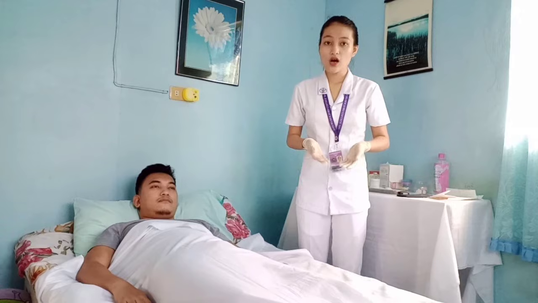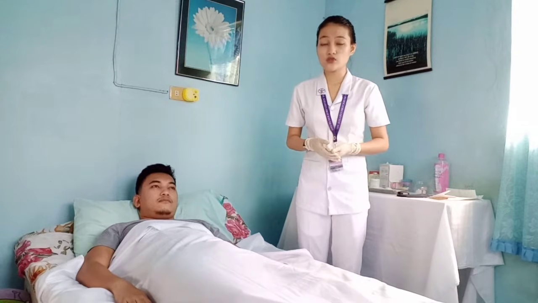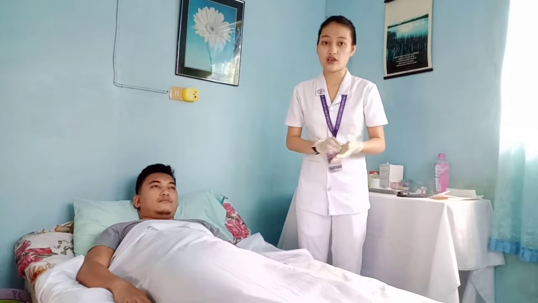Assist the patient in a comfortable position and indicate at the back of the medicine card the site and due time of reading, which will serve as a reminder for the nurse on the procedure done.